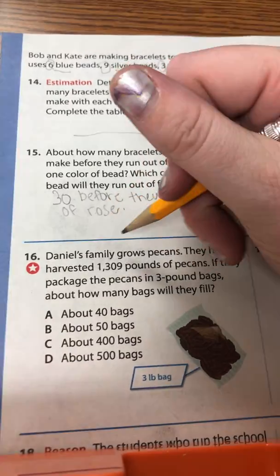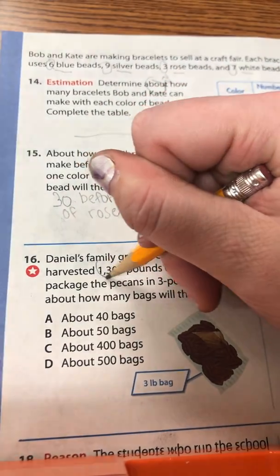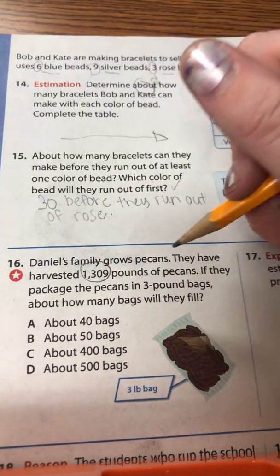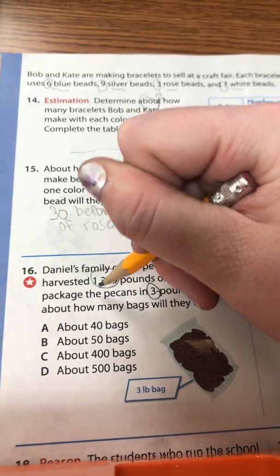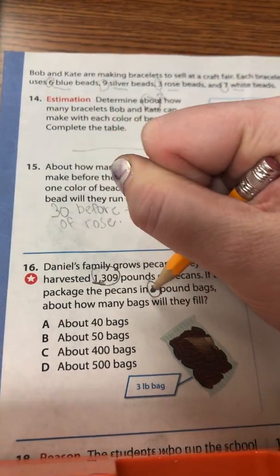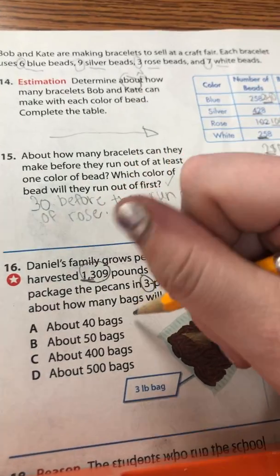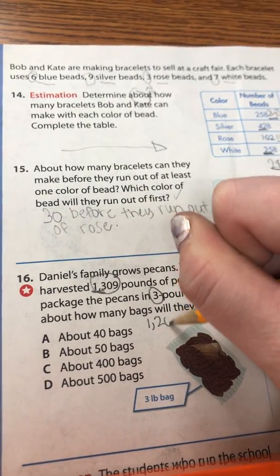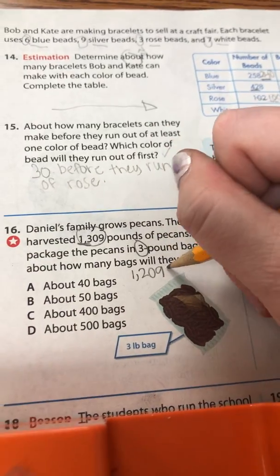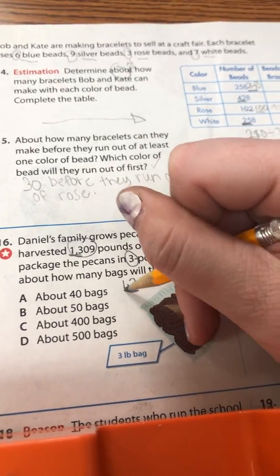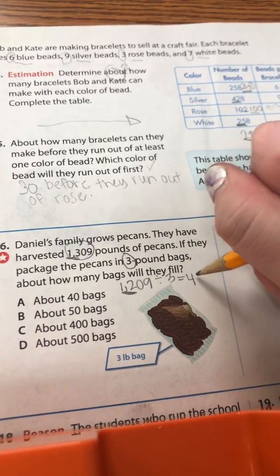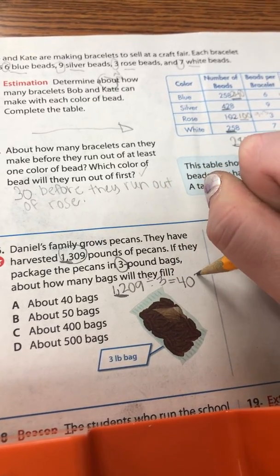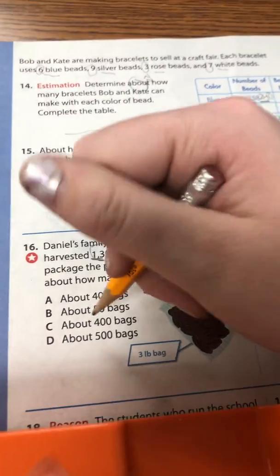Number 16, Daniel's family grows pecans. They have harvested 1,309 pounds of pecans. If they package the pecans in 3-pound bags, about how many bags will they fill? I want to get that 13 to a number that's divisible by 3. So 12 is divisible by 3. I'm going to round it down to 1,209 divided by 3. 12 divided by 3 is 4. There's a 0 there. 0 divided by 3 is 0. 9 divided by 3 is 3. So that's 403. That would be about 400 bags.